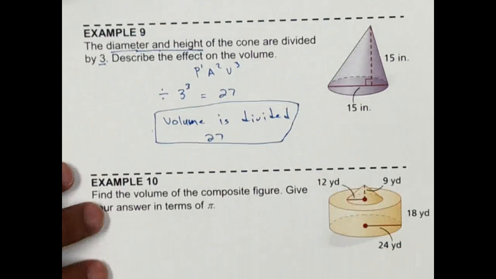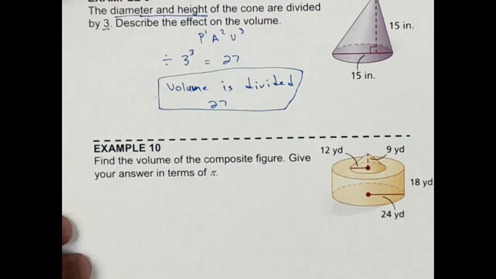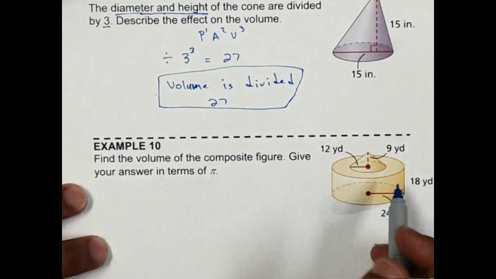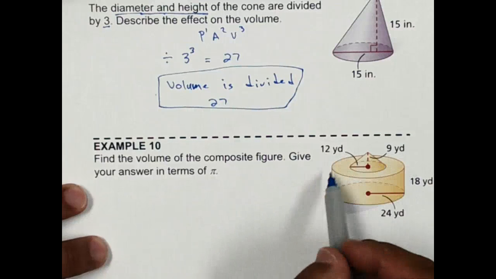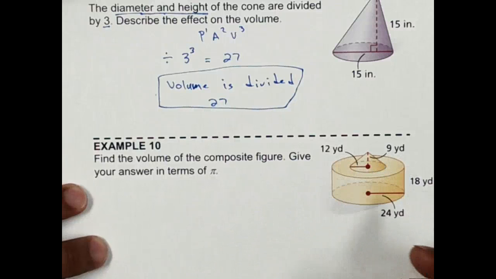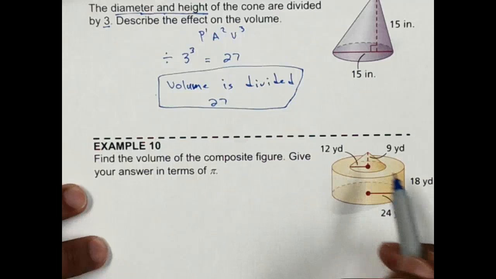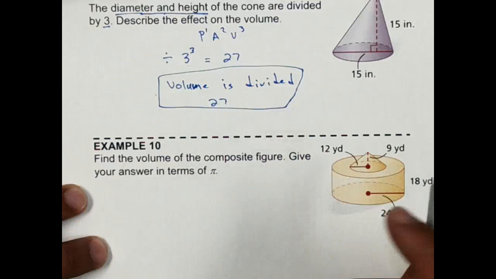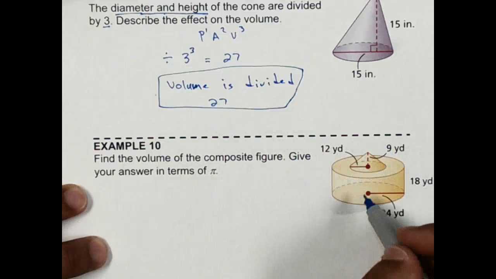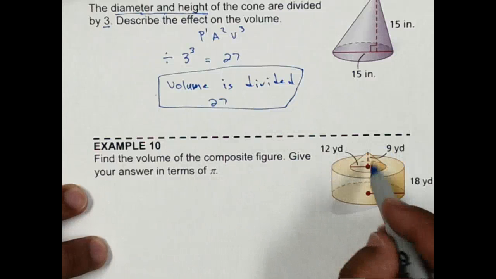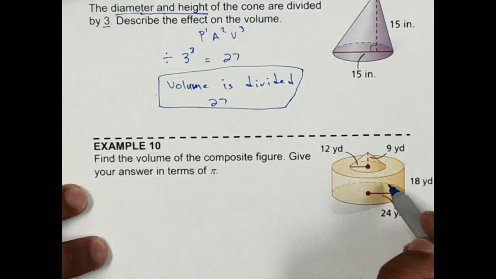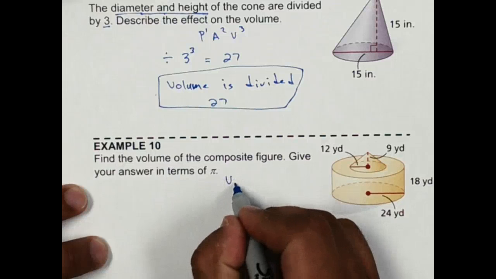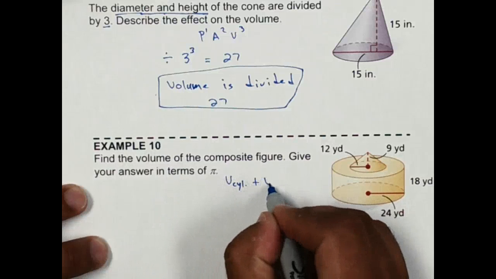All right, now this last one that we'll do for this lesson: find the volume of the composite figure, and give your answer in terms of pi. So I want to find the volume of this cylinder here, plus the volume of the cone. Since the cone is on top of the cylinder, I'm going to add these two volumes. If it were inside the cylinder, then I would need to subtract. So I need the volume of the cylinder plus the volume of the cone.